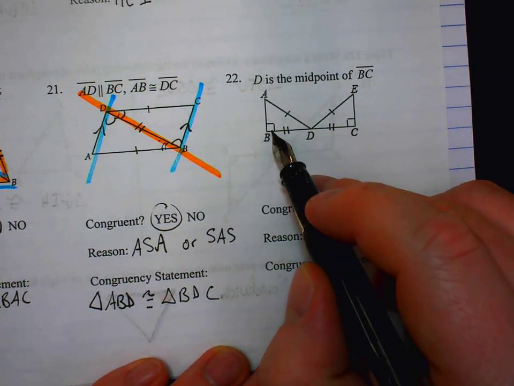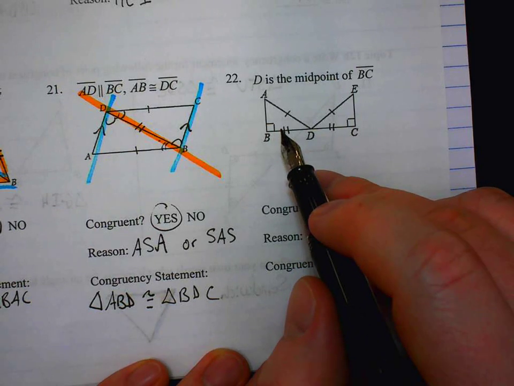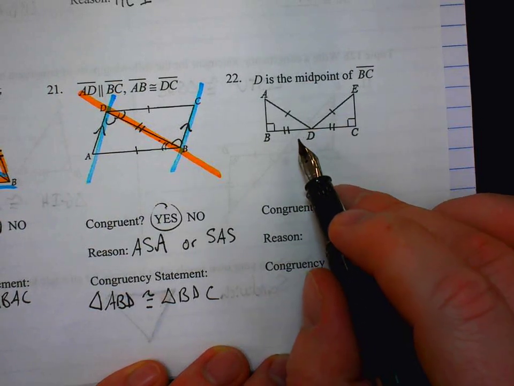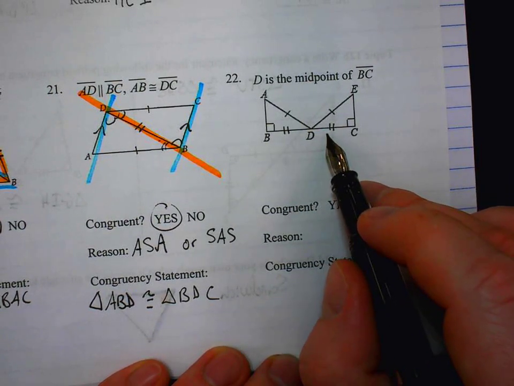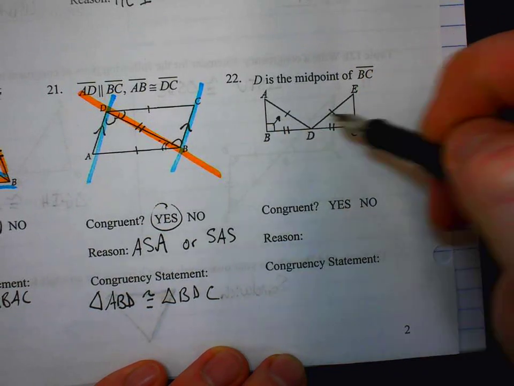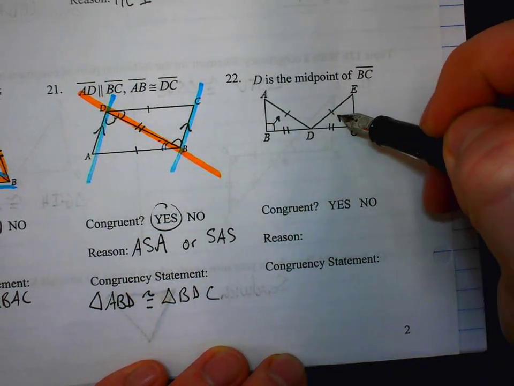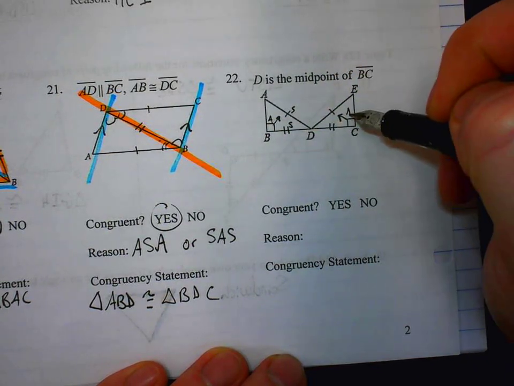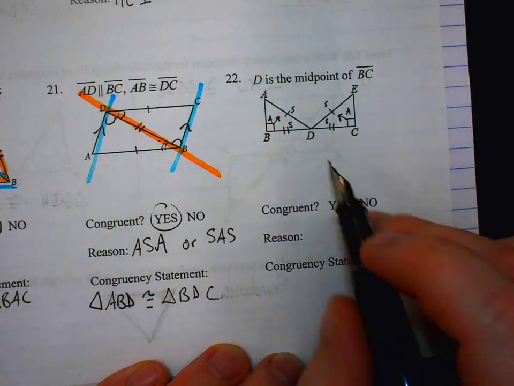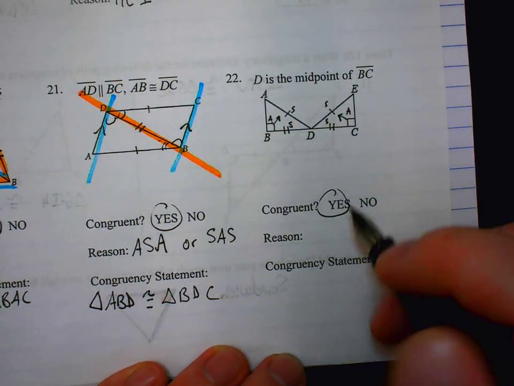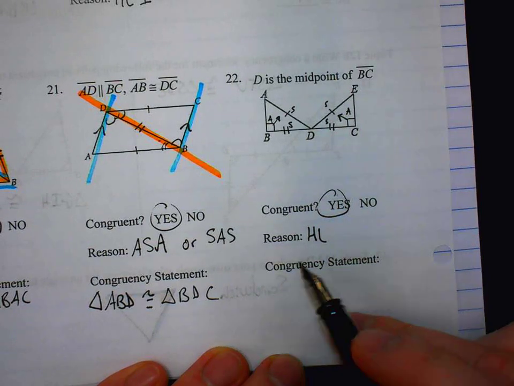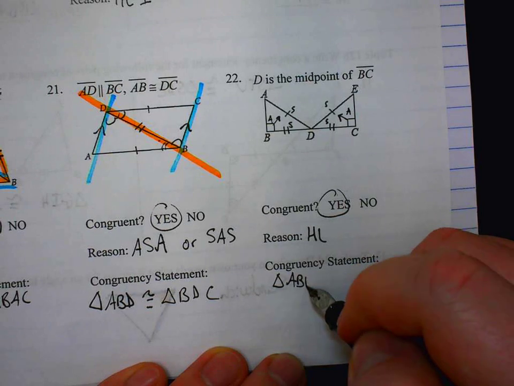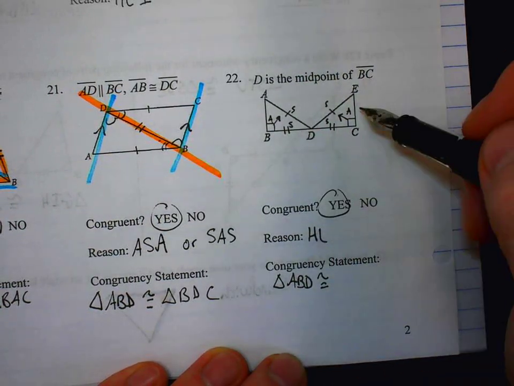When we have a right angle, we should usually check to see if we meet the criteria for HL, hypotenuse leg. A pair of legs that are congruent, that would be BD and DC, and the hypotenuses are congruent. Hypotenuses are opposite the right angles, so this would be a hypotenuse, and so would this. Another way to think about it is this is ASS, and ASS only works for right triangles, which these are. So congruent, yes. Reason, HL. For my congruency statement, ABD is congruent to, and then the corresponding parts would be ECD.